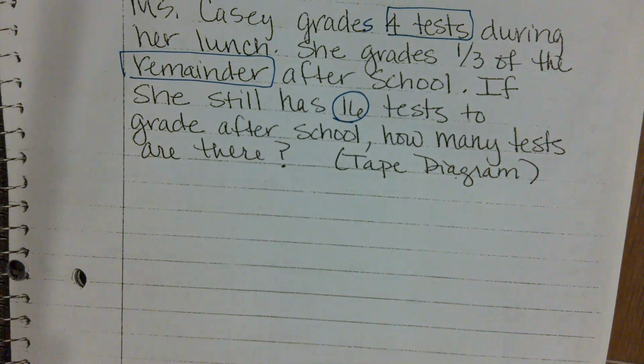So this is your test. Can you attempt this problem? Can you draw it out? What can you solve? So can you find out how many tests there are altogether? If you can solve this, you are so far ahead of the curve. You are so ready for the end of this module. All right, come back and check your work.